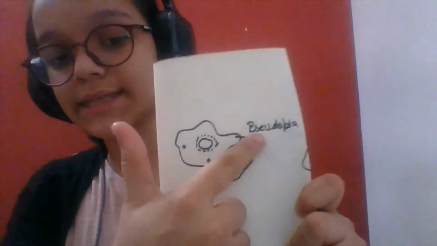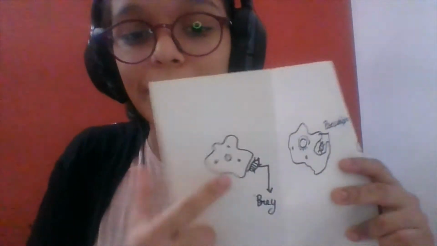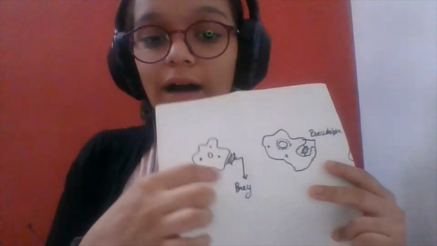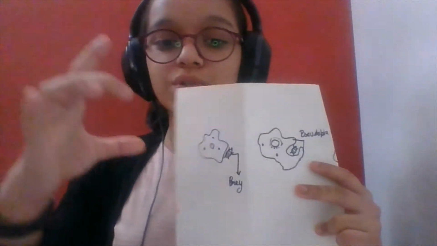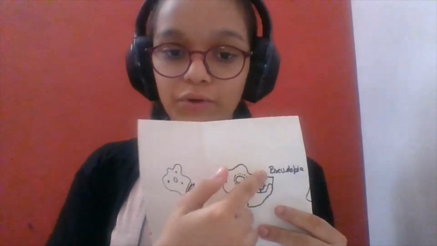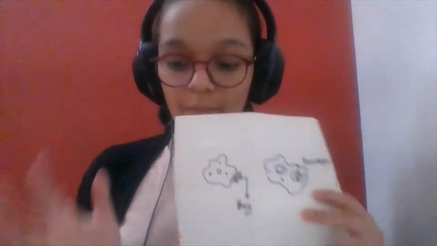Here is the pseudopodia. You can see these two arms coming to catch the prey. This is the prey and this is the amoeba, coming closer to the prey so that it can catch it. The prey is now gathered by the pseudopodia that cover it, and in between is the amoeba.